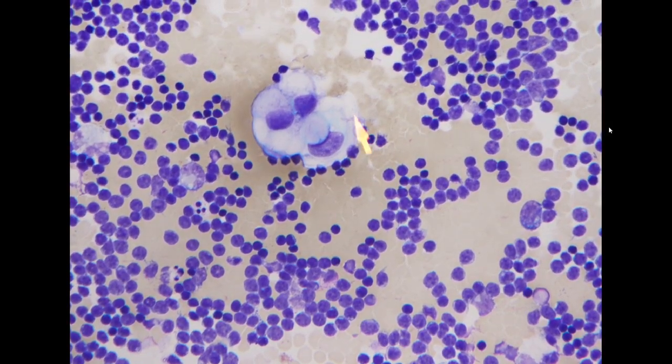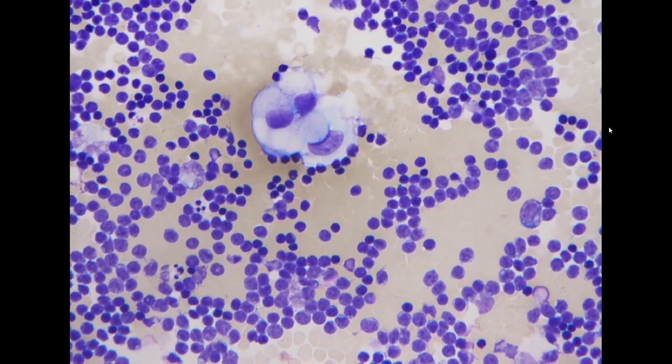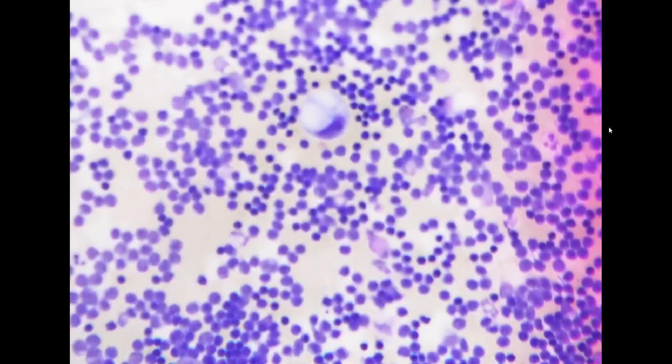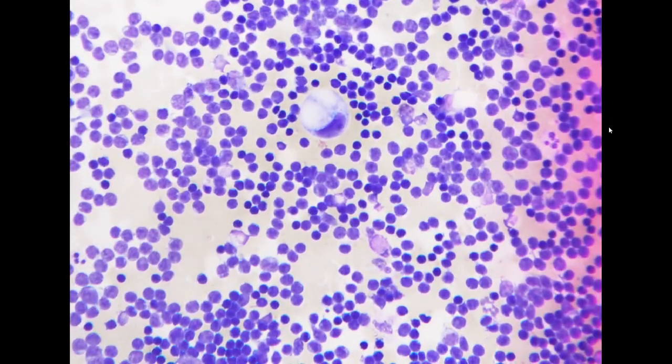So this is suspicious for adenocarcinoma. There is a cell block, but we didn't see any atypical cells there. So overall, I think it is suspicious, but not definite for adenocarcinoma.